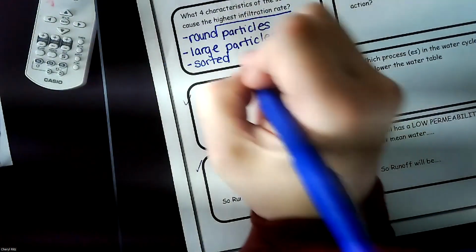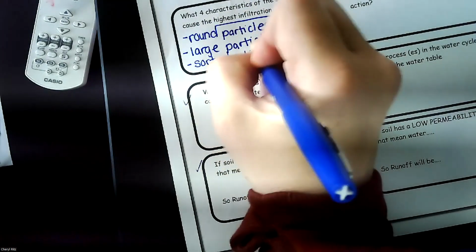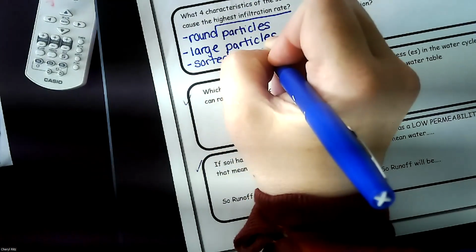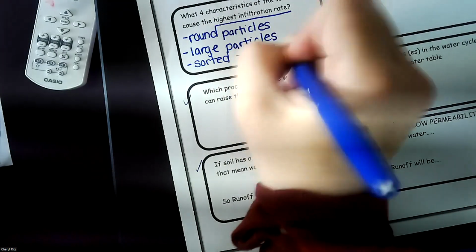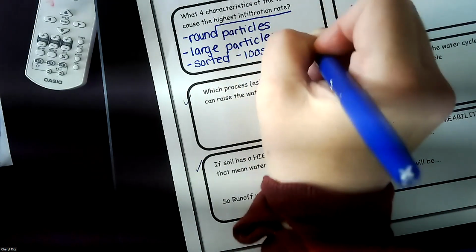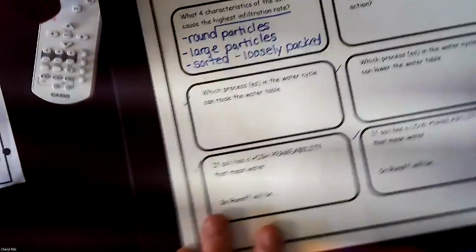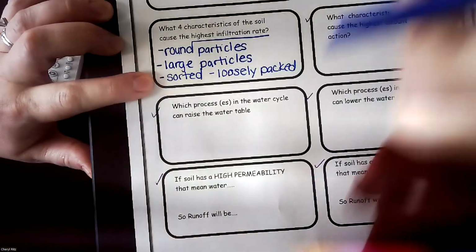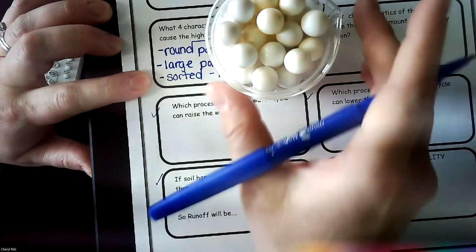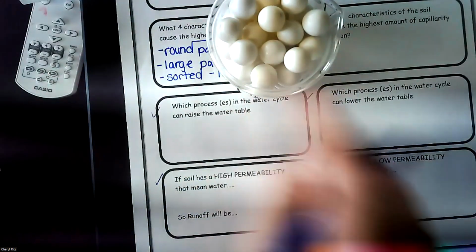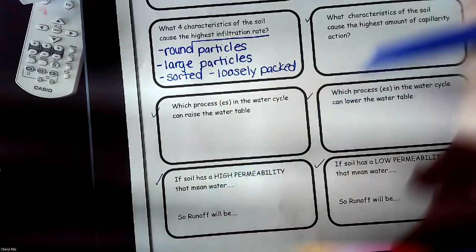And what's the last one? Yep. Loosely packed. The looser they are, the more holes there are for the water to go through. Sorted, yep. So sorted meaning all big ones in a container versus mixed with big and little ones together.